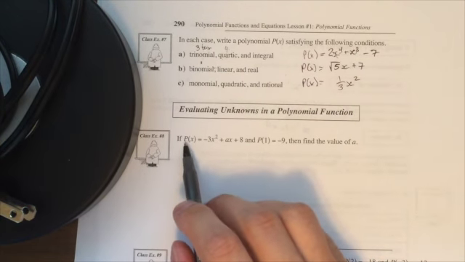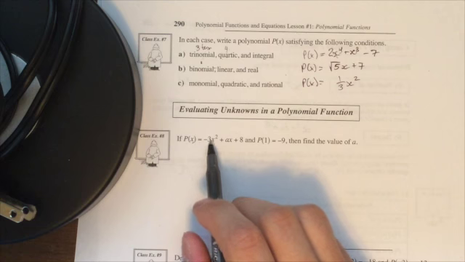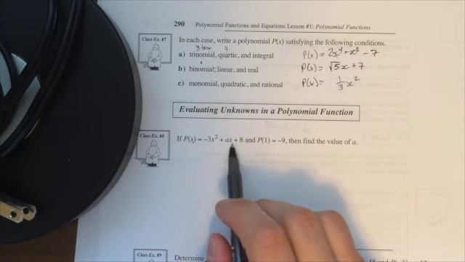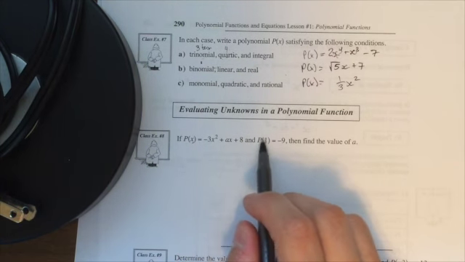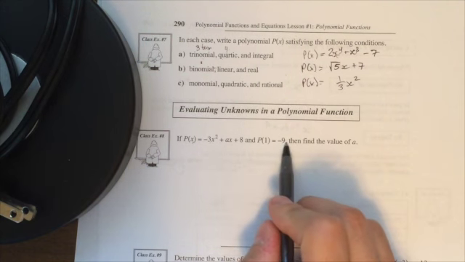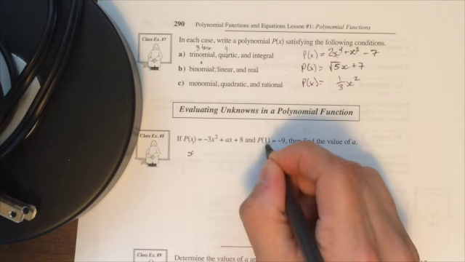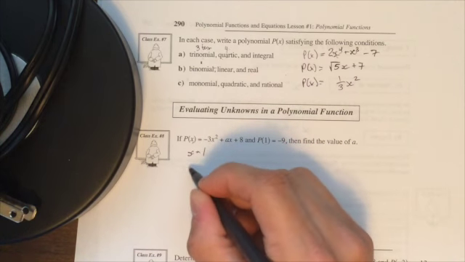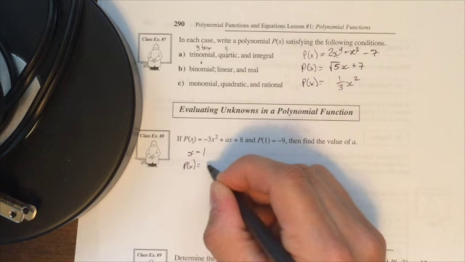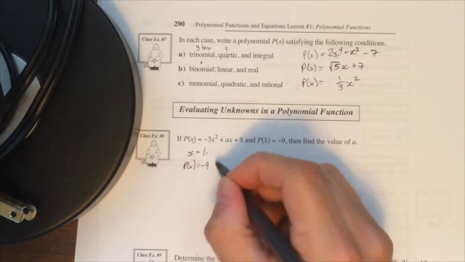All right, so if p of x is equal to negative 3x squared plus ax plus 8, and p of 1 is equal to negative 9, then find the value of a. Okay, so in this case, we're told that x is equal to 1, and we know that p of x is equal to negative 9. So we're going to have to combine these two conditions here.